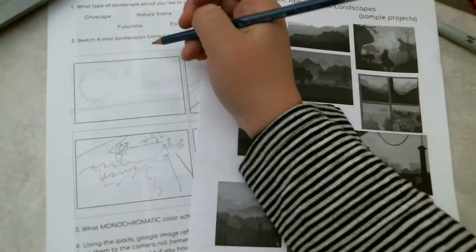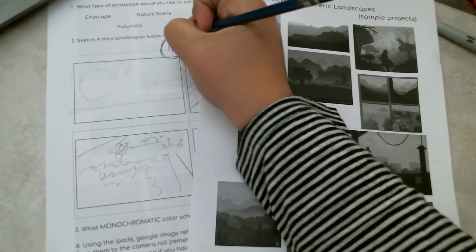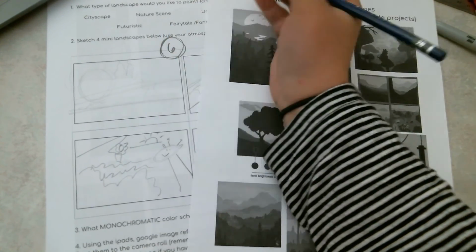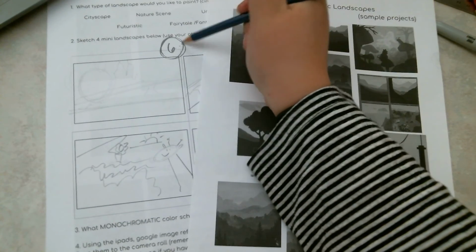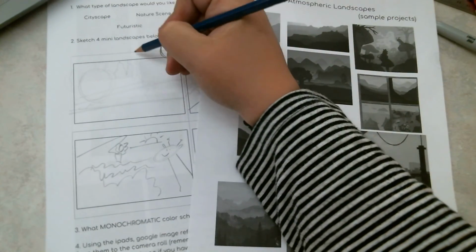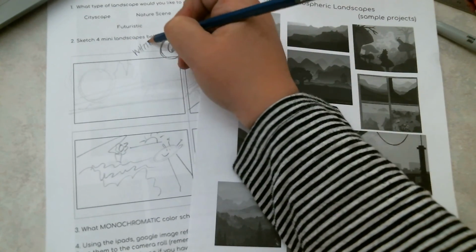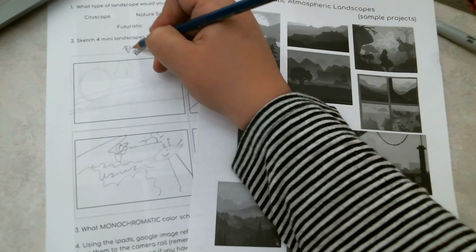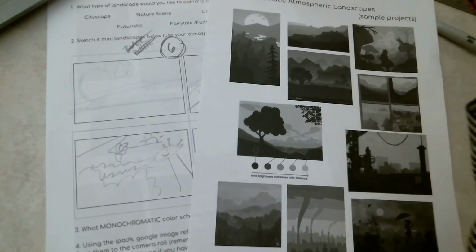We want to aim for around 6 different layers at a minimum. 6 layers at a minimum. And we are not using just white or black. So our lightest will not be white and our darkest will not be black. It'll be color, the whole thing.